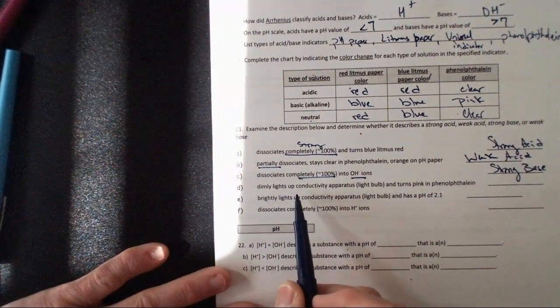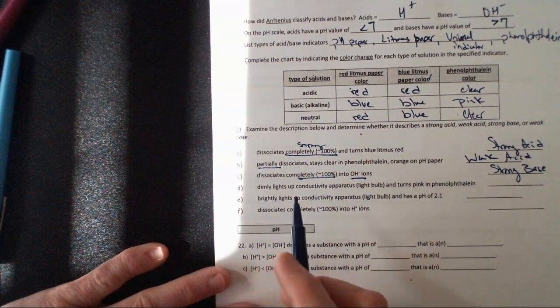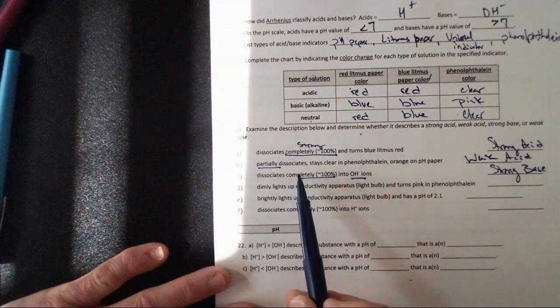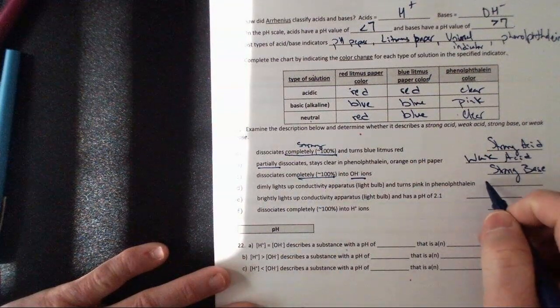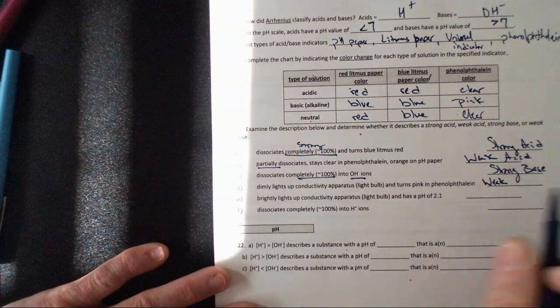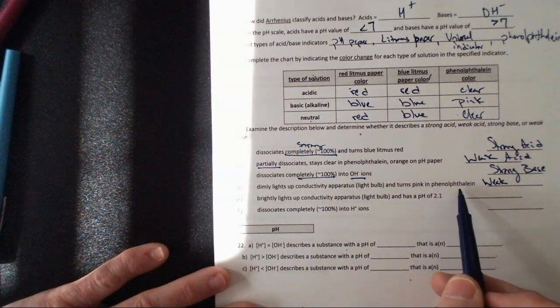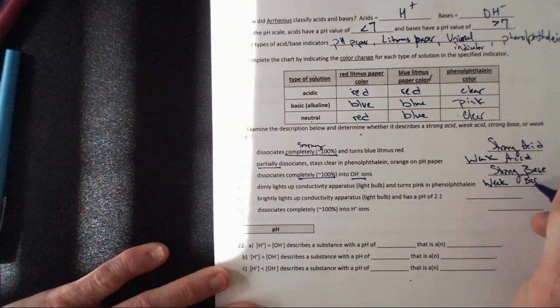It dimly lights up the conductivity apparatus. Well, dimly lighting up the conductivity apparatus means that it is dissociating only partly because it's only partially ionized. So this is going to be a weak something. And it turns pink in phenolphthalein. Well, pink in phenolphthalein tells me that it's a base.